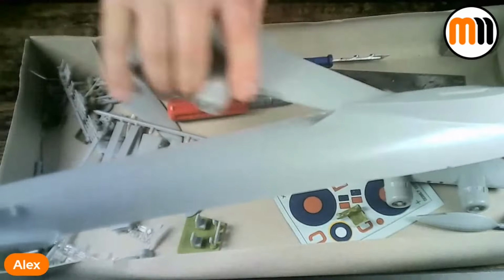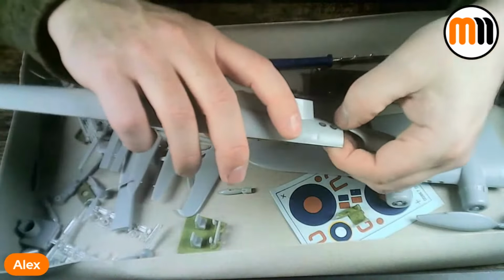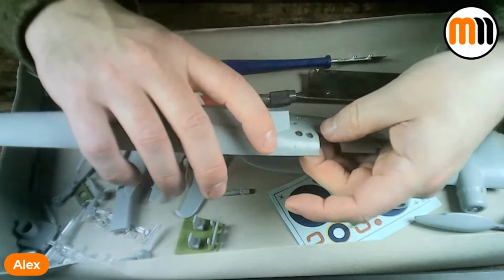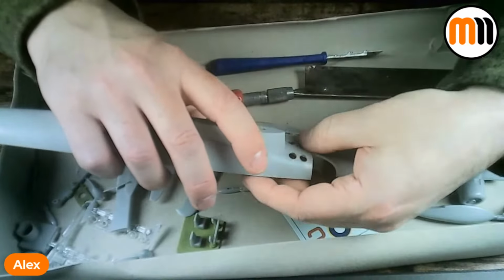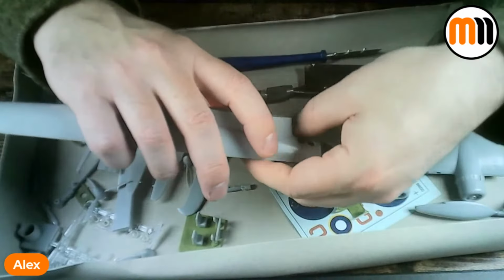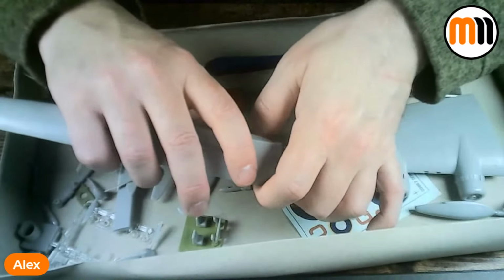But I think the first job is to get rid of all these windows. So let's press those out. Fortunately, I used PVA glue to attach them.